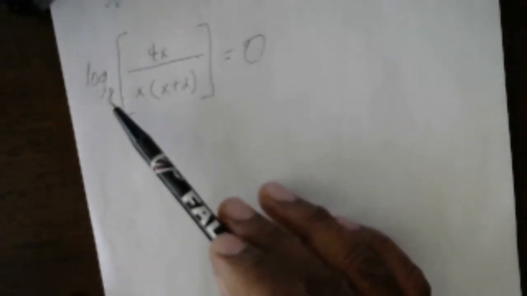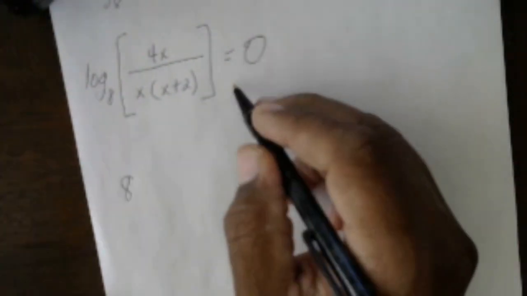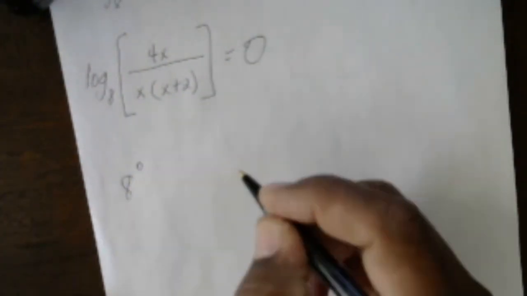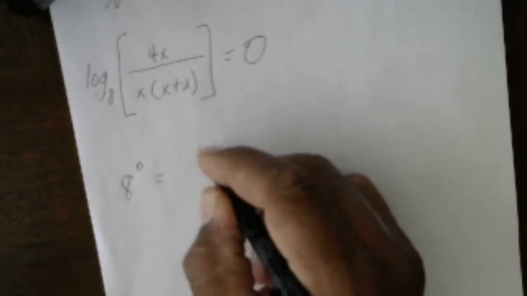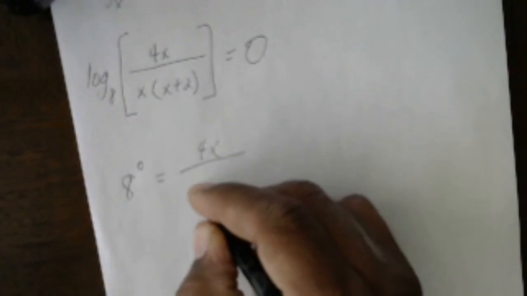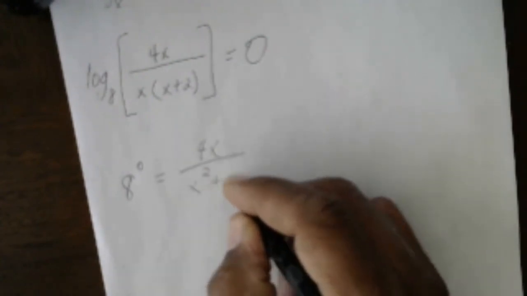So the base of my log is 8. That means the base of my exponent is 8. I'm going to raise that to the 0 power and set that equal to 4x over x squared plus 2x.